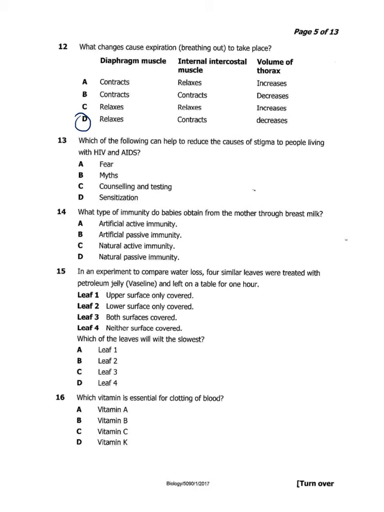Now let's move on to question 13. Which of the following can help to reduce the causes of stigma to people living with HIV and AIDS? So the first one, fear, no. Myth, no. Counseling and testing.